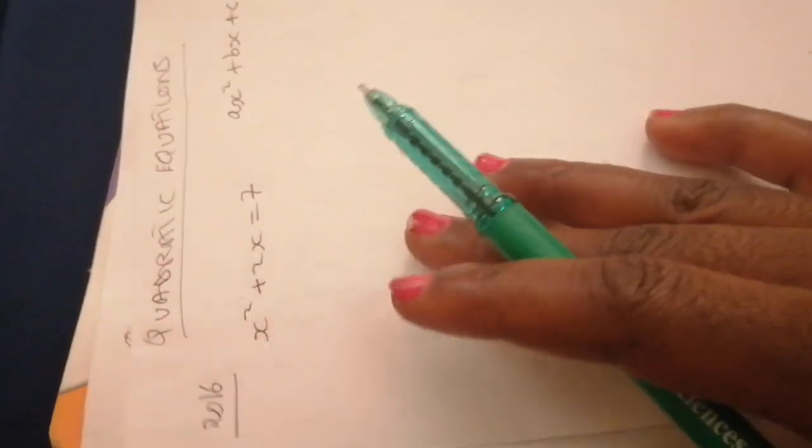Quadratic equations, the standard formula is ax squared plus bx plus c equals 0. Okay, so quadratic equations are equated to 0 like that. That's the standard form. So we need to rewrite the equation we are given in standard form. And by that I mean we need to equate the equation to 0.